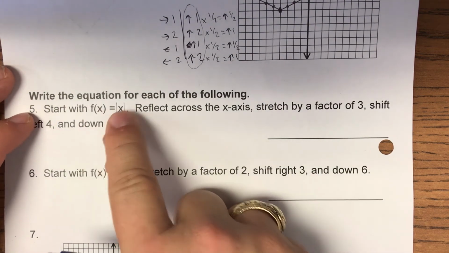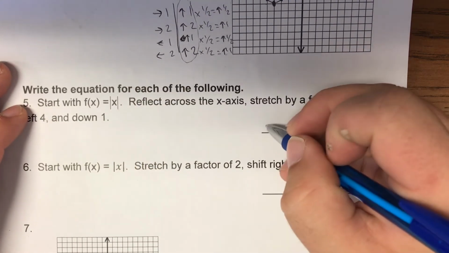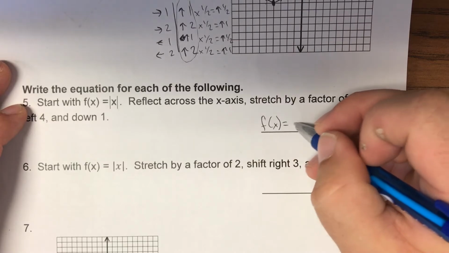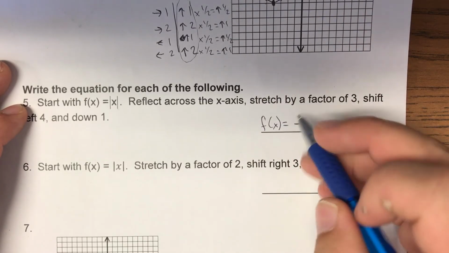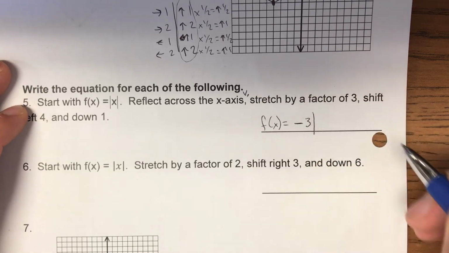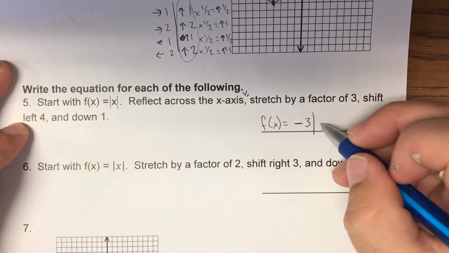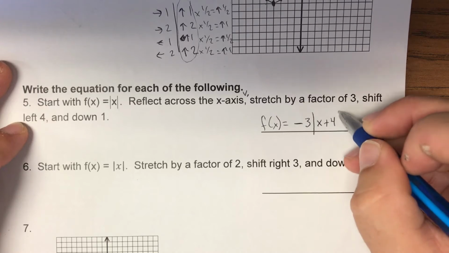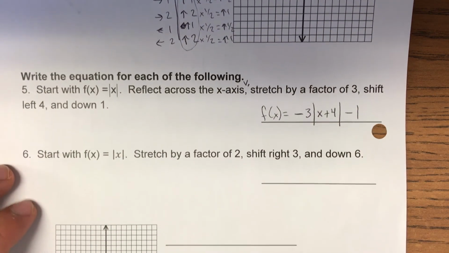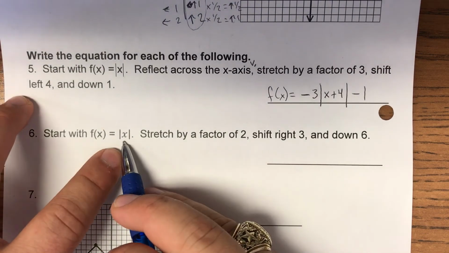So we're starting with the absolute value. We're going to reflect across the x-axis, so f of x equals, we're going to have a negative in front, stretch by a factor of 3. I should have put a v in here, vertical stretch. We're going to put a 3 in front of the absolute value. We're going to shift left 4, so x plus 4, and down 1, minus 1. There's the equation.